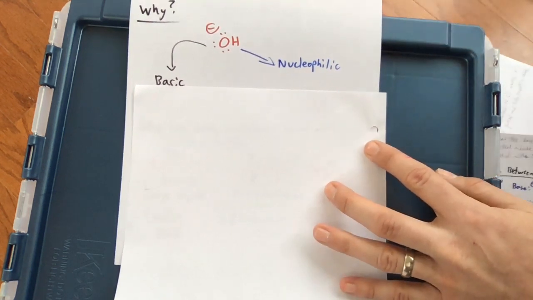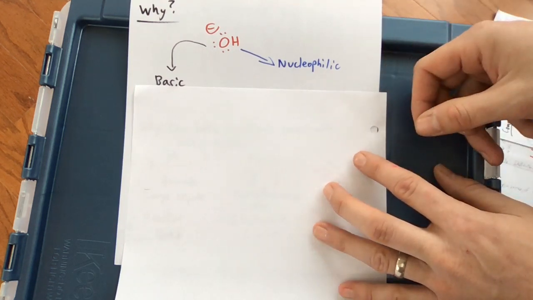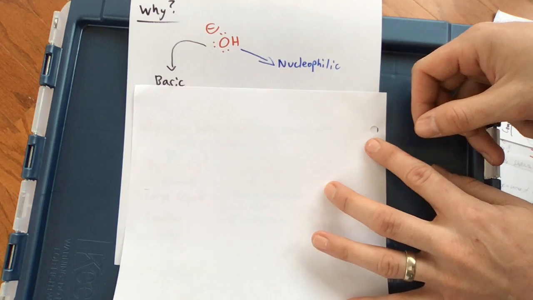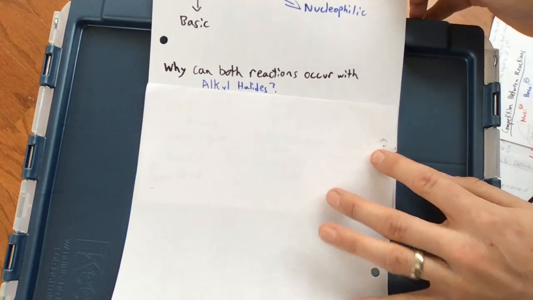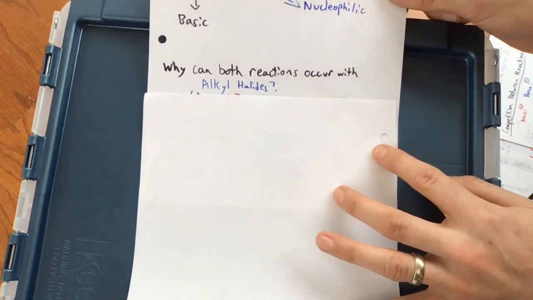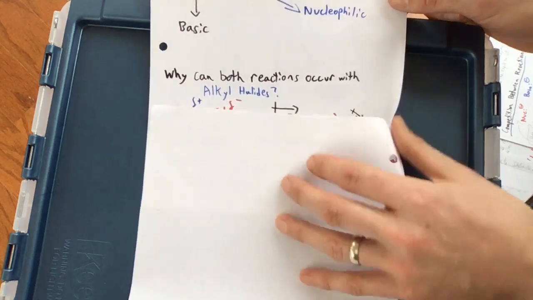And so whenever we are thinking about why these reactions happen, we need to understand why it is that both reactions can occur with alkyl halides, because it's not all about the nucleophile or the base here. Sometimes it has to do just with the functional group themselves, which is the alkyl halide.